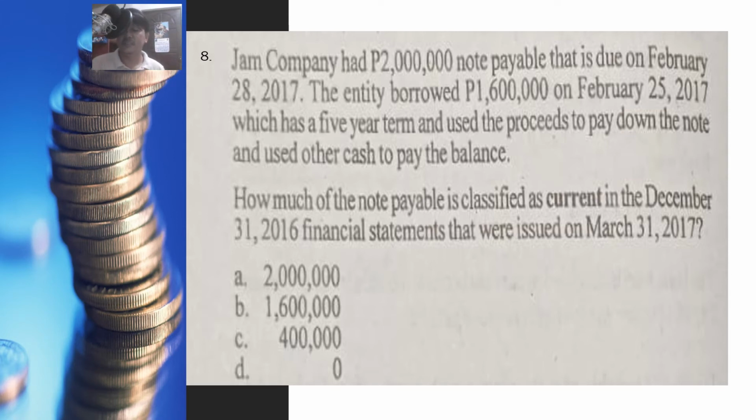So the answer is letter A. The entire amount of 2 million will be presented as current liability because na-refinance lang siya noong February 25, 2017 when the company borrowed 1.6 million. The term of that is 5 years.